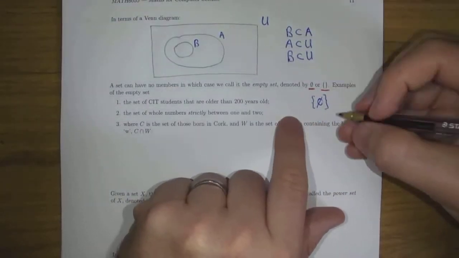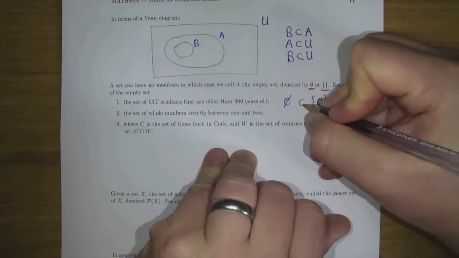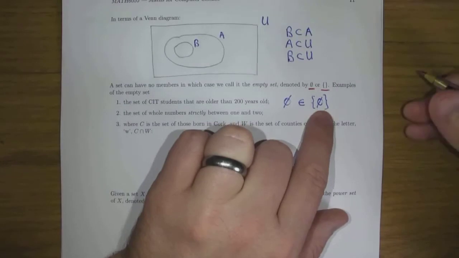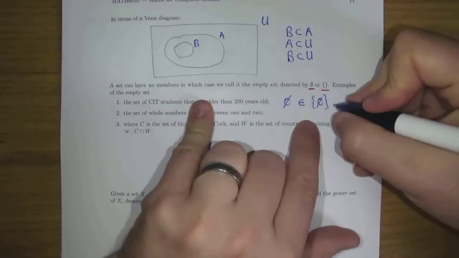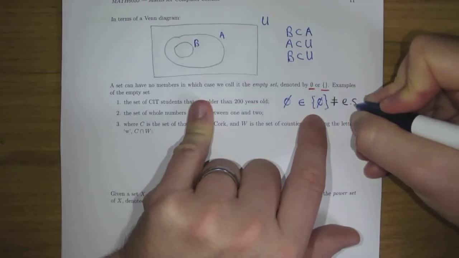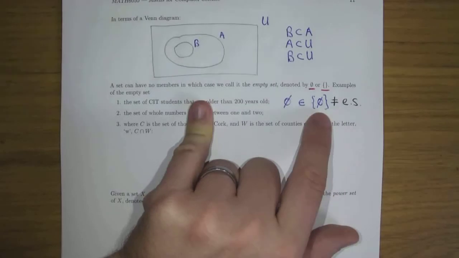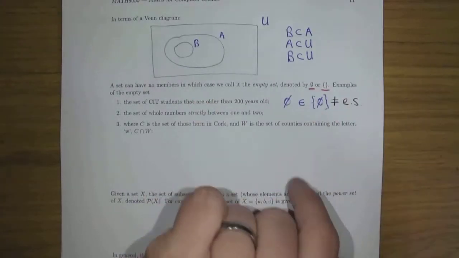So if I write something like the empty set is in the set containing the empty set, that means that this has elements, the empty set. So this is not how you write the empty set. If you write this, this is incorrect. You can write this or this, not a combination of them.